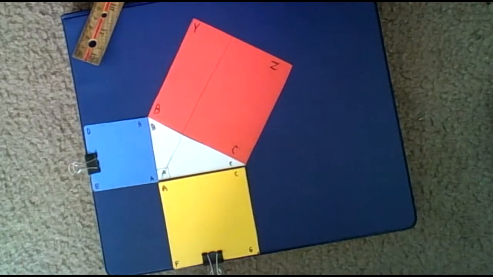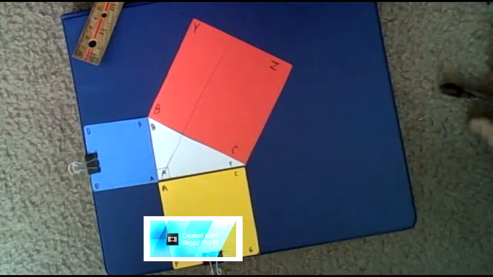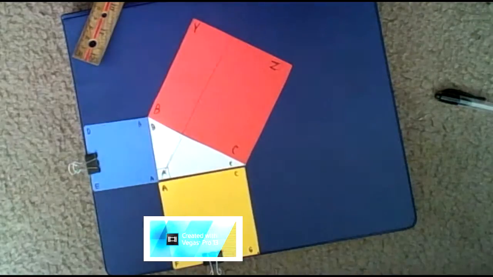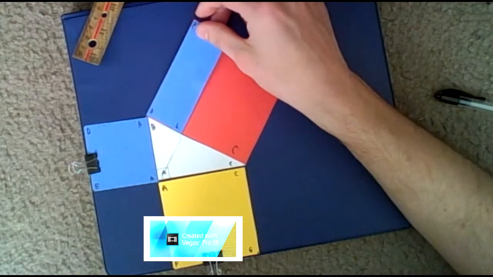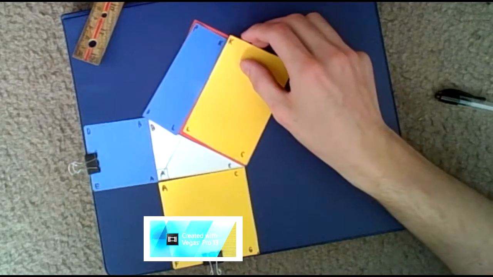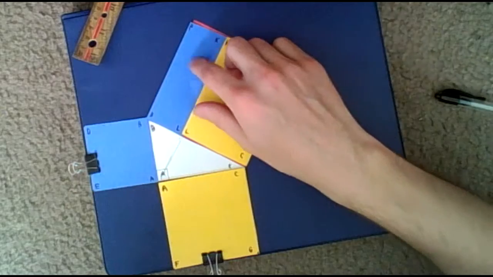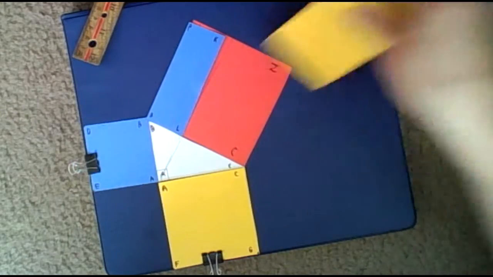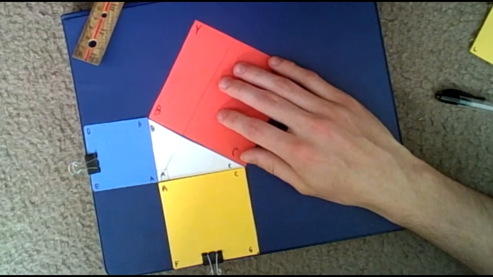And now that we have these squares drawn, we have to take a few more steps to start proving that these two squares are equal. But the way we're going to do that, the outline, is we're going to prove this blue square is equal to this blue rectangle, and that this yellow square is equal to this yellow rectangle. And then it's pretty easy to see that this red square is equal to this blue rectangle and this yellow rectangle.